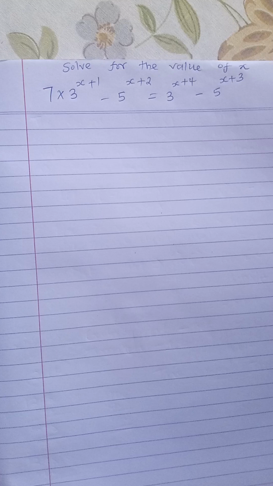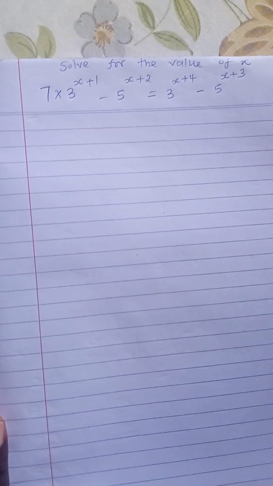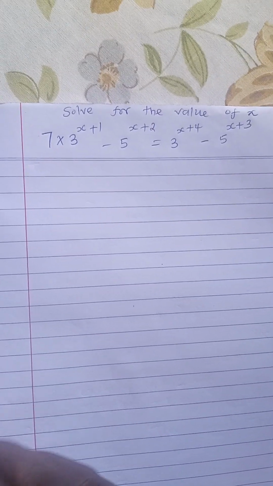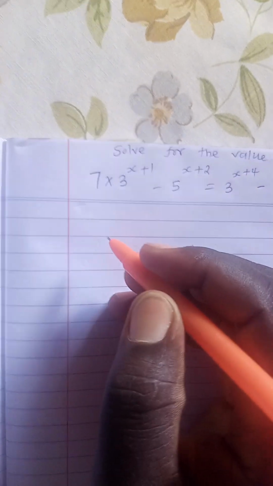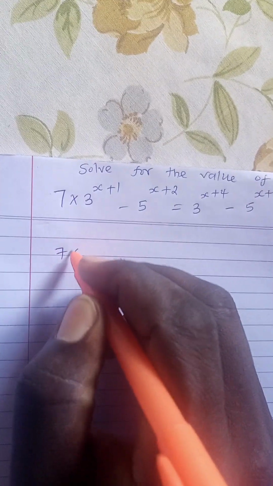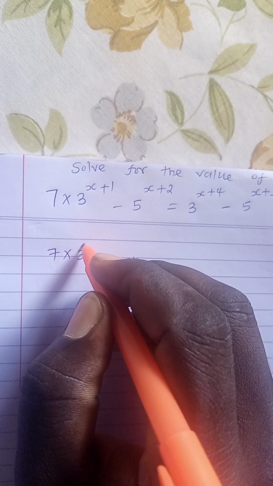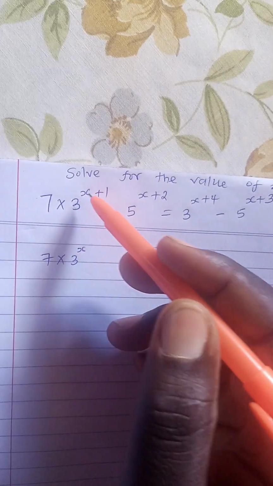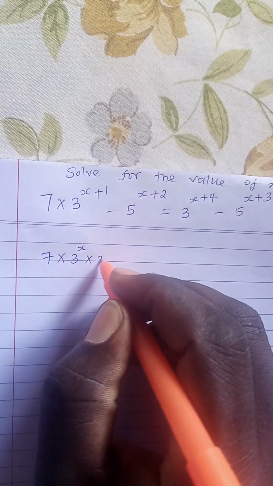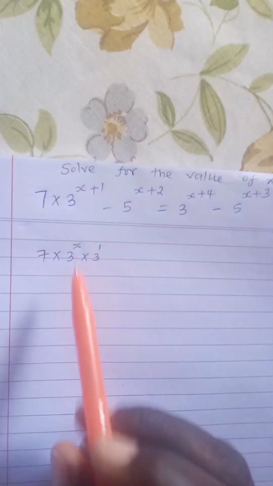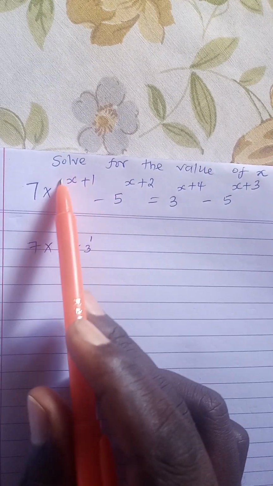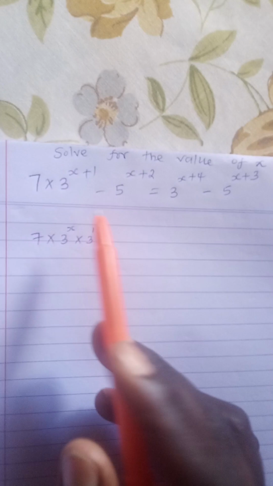This is our equation today that we wish to solve. So the first step is, we can write this as 7 times 3 raised to power x times 3 raised to power 1. I am breaking this power x plus 1 to base 3.